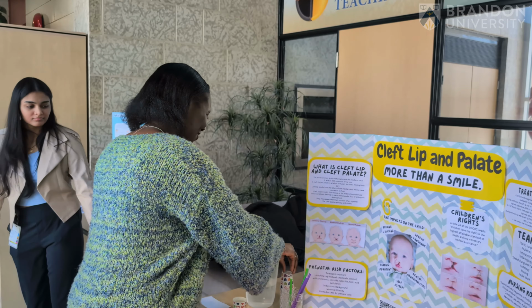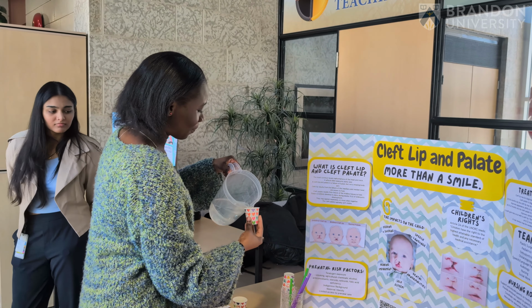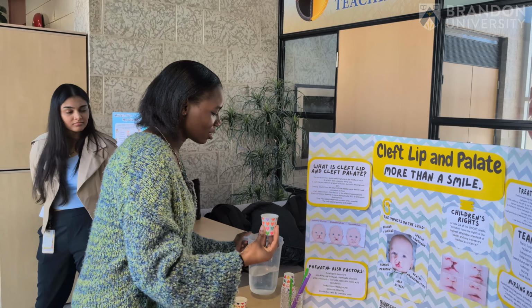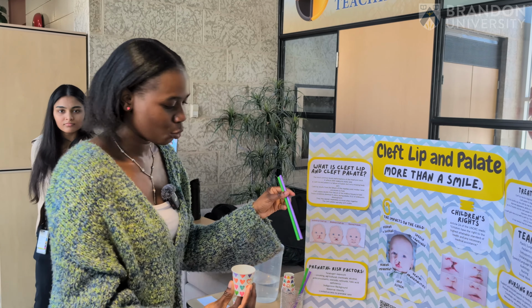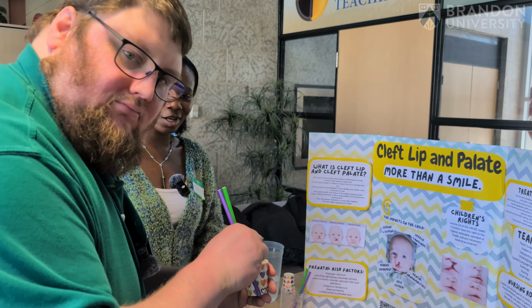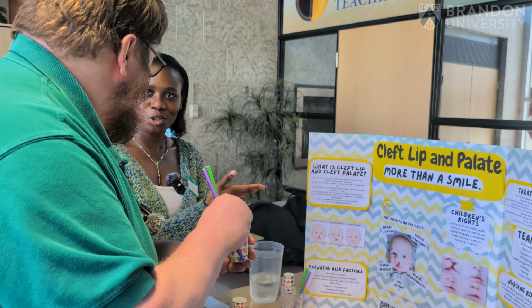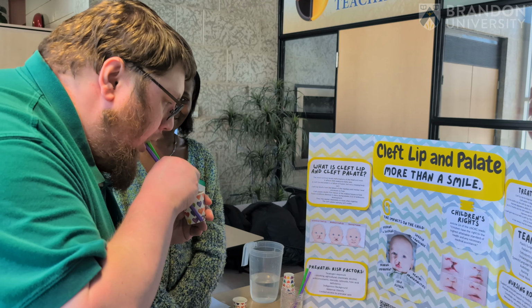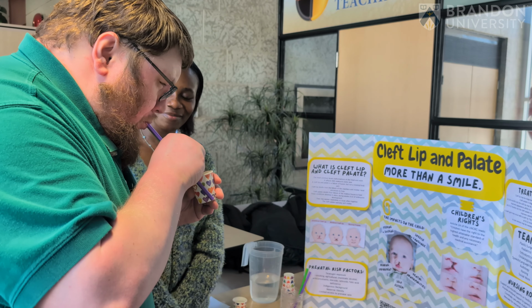I do have a game for you if you're interested in playing. You're going to take a sip of water through this straw, one outside and one inside. This is just to mimic someone who has feeding issues with cleft lip and palate. Nearly impossible.